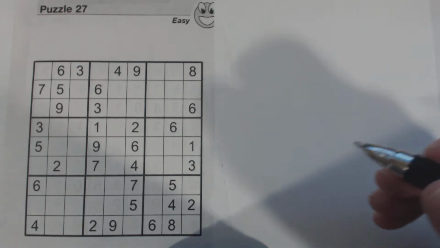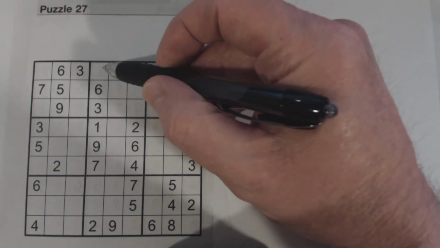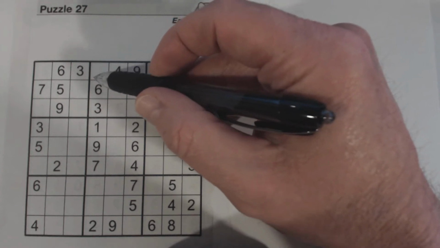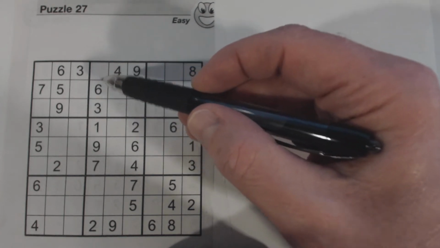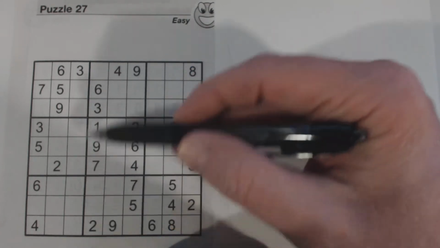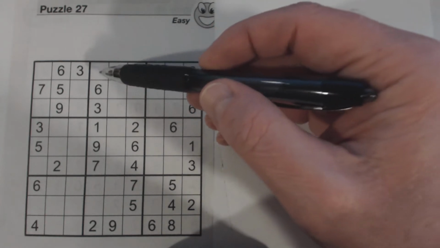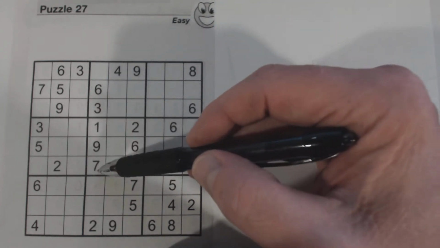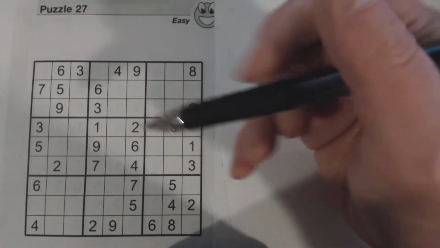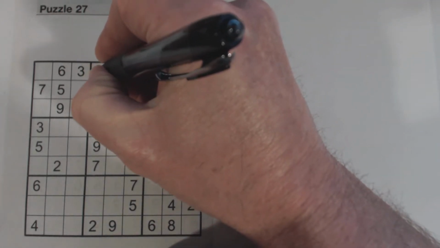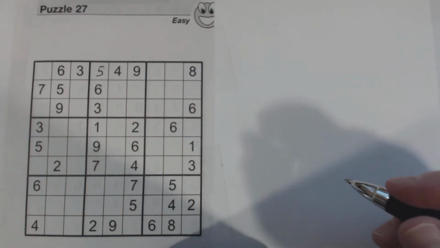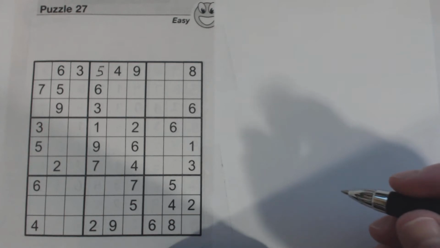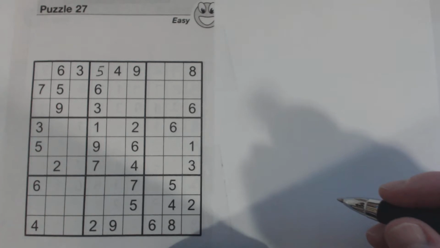So to get started, I wanted to talk about this cell right here. This cell has every single number except for one of them that it can see. There's a 1, 2, 3, 4. There's no 5, 6, 7, 8, 9. So we know there's a 5 that goes there. Now that's what we call solving a single cell, or looking at a single cell and seeing if you can figure out just from the cell itself what goes in there.